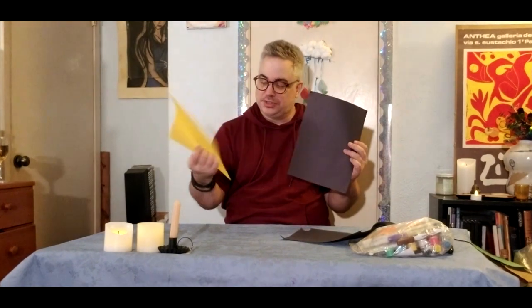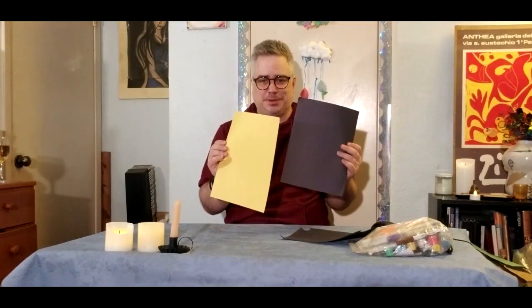So yes, for this project, you're going to need construction paper or drawing paper. Try to have paper that looks old. I didn't have any, so what I did is I just got a yellow piece of paper, which we're going to impose into the back of this. However it's going to go, I don't know.